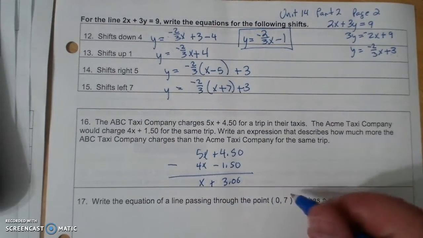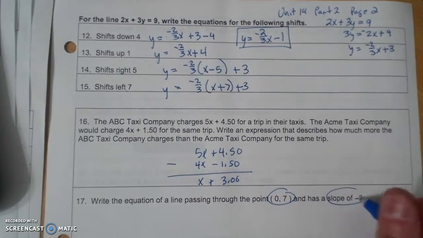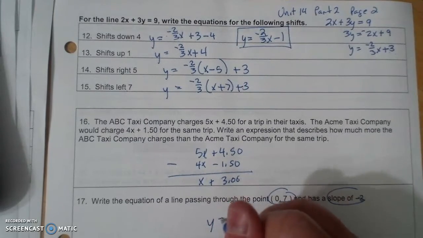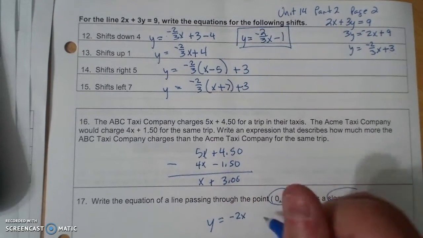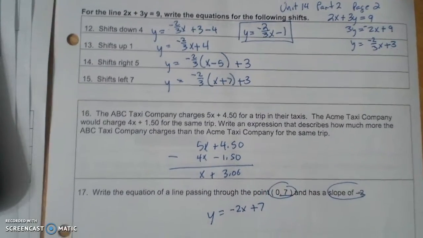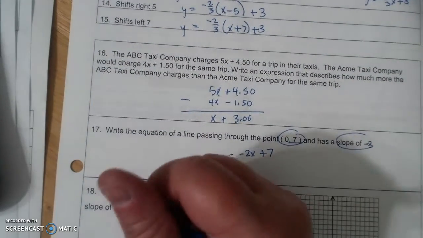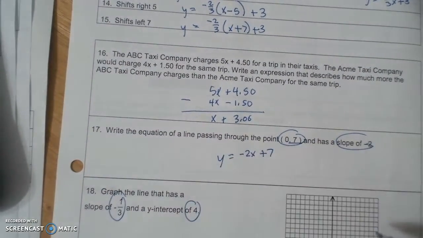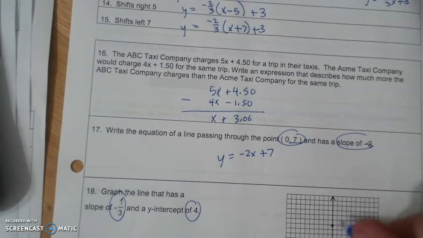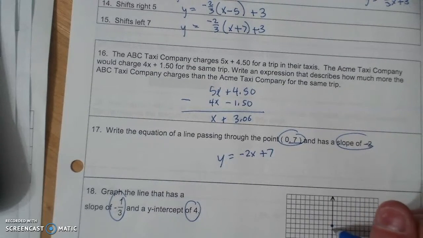Write an equation in the line passing through that. Slope of that, there's the y-intercept, y equals negative 2x plus 7. Graph the line that has a y-intercept of 4 and a slope of negative 1/3.